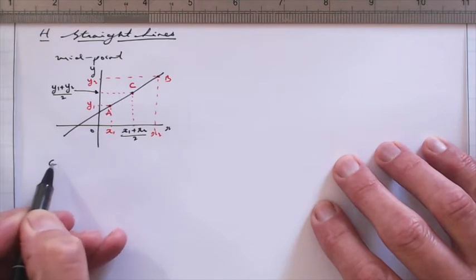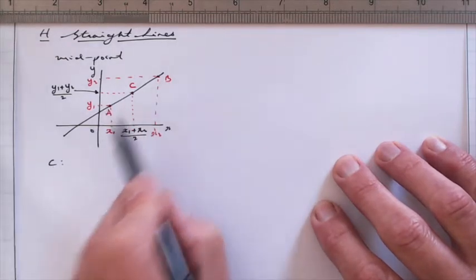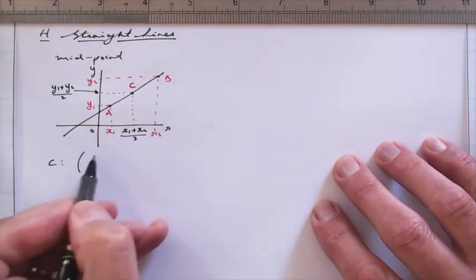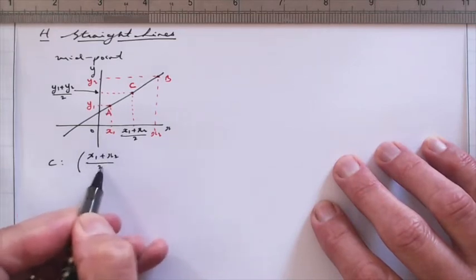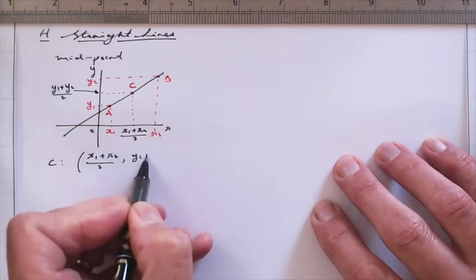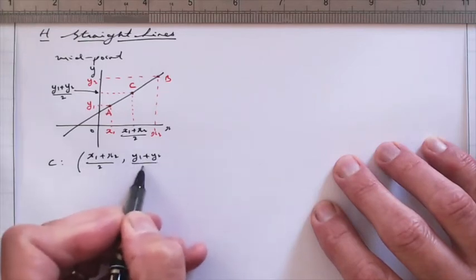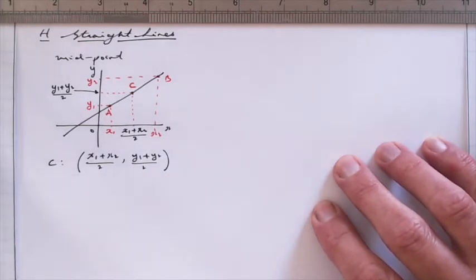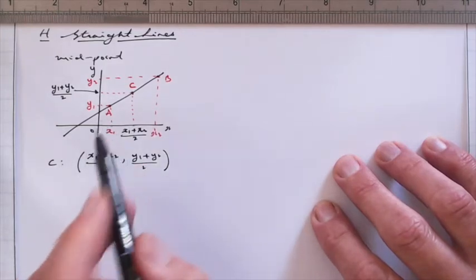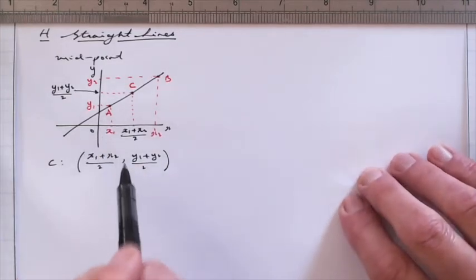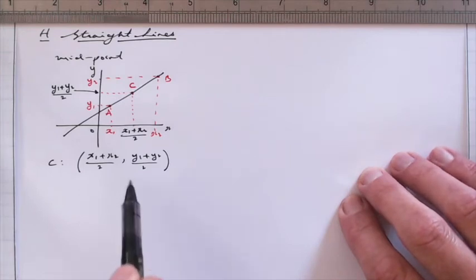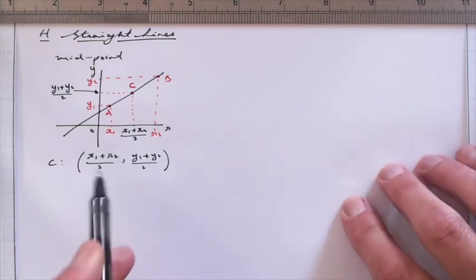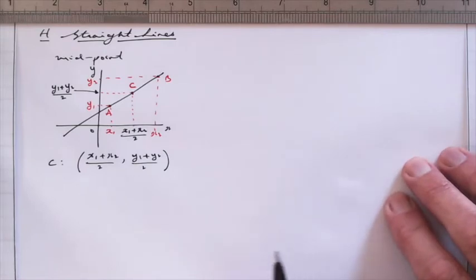So in terms of that midpoint of the line segment AB, its coordinates are (x1 plus x2) divided by 2 and (y1 plus y2) divided by 2. We'll be using this technique in the next tutorial when we're looking at calculating medians for triangles, and so we'll get some practice using that.